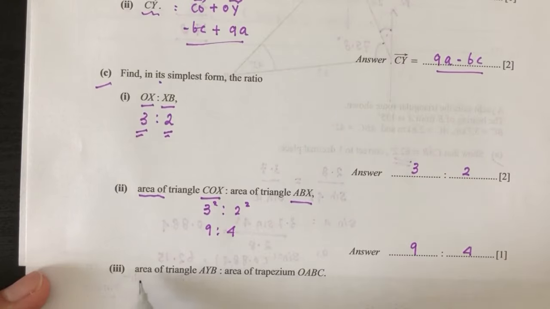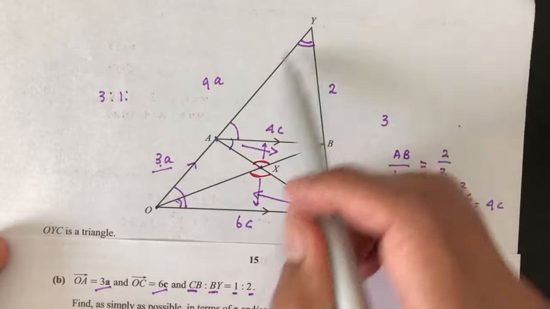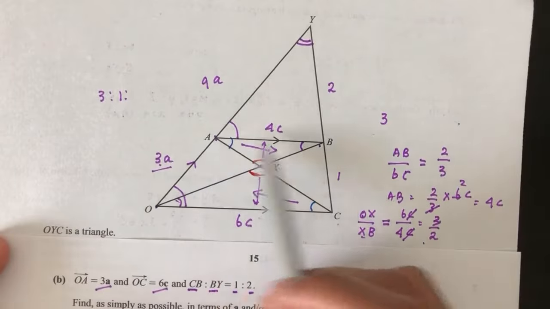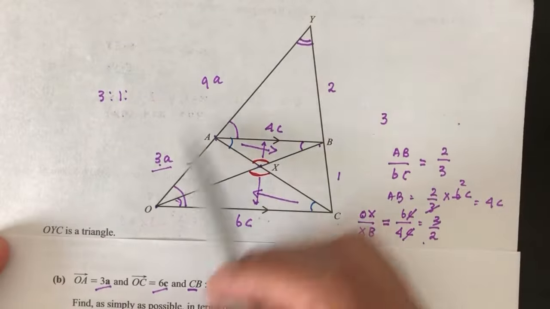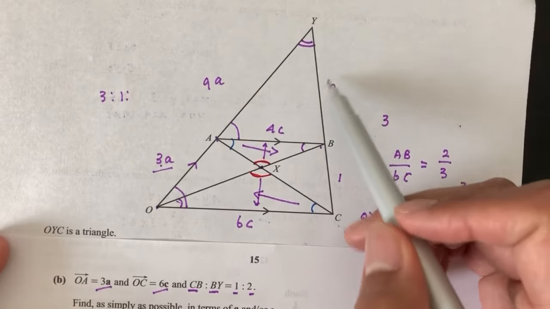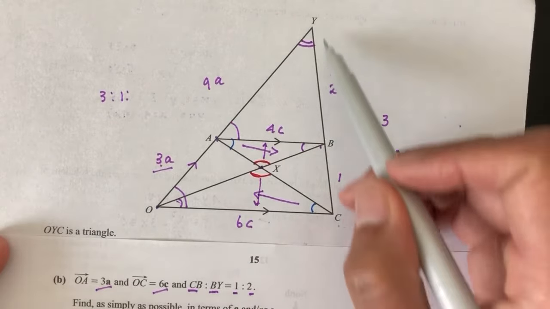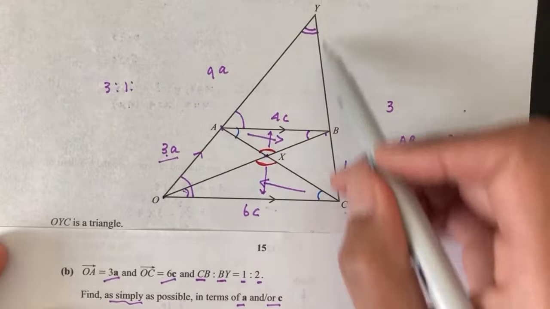Now for the last one, triangle AYB and trapezium OABC. Triangle AYB is this one, and OABC is this one. So what is OABC? It is this big one minus this small one. So you can see the ratio of the sides is this, right? But for area, let's first write down for this one. Area will be 2 squared.